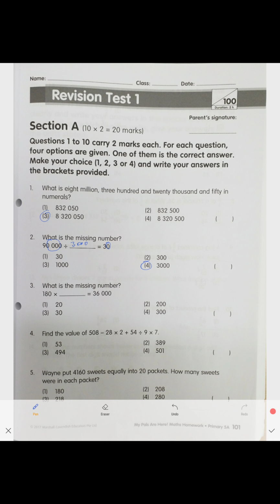180 times something is 36,000, right? So 18 times 2 is 36. Now calculating missing zeros, right? There are 3 zeros here, there is 1 zero here, so 2 more zeros. So 2 and 2 zeros, right? That's the answer. Oh, actually, you have to write answers here, right? 3, what is it? 4, 2.